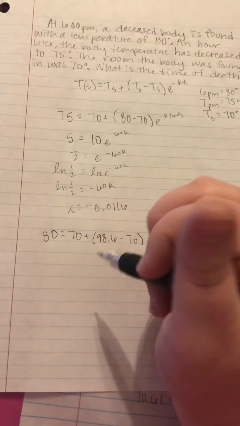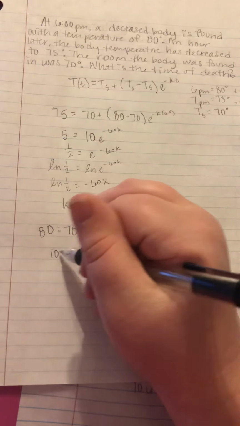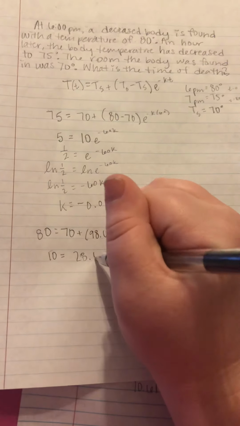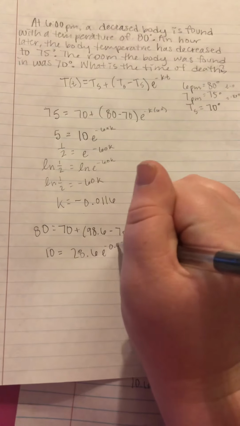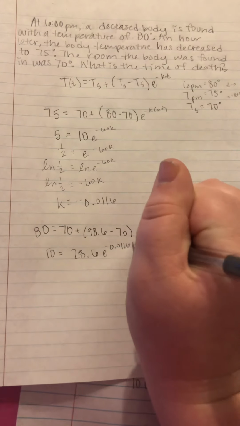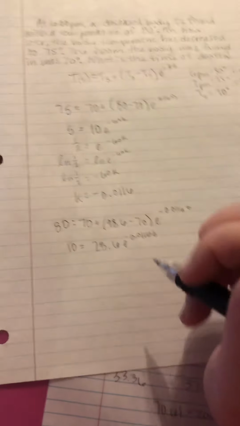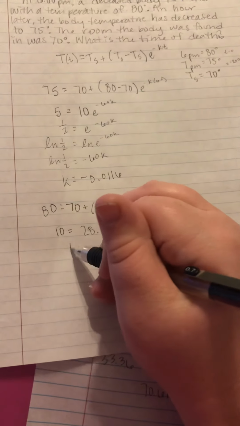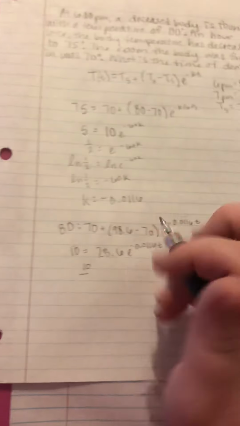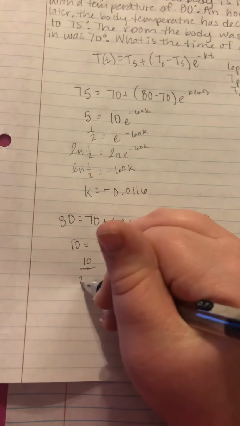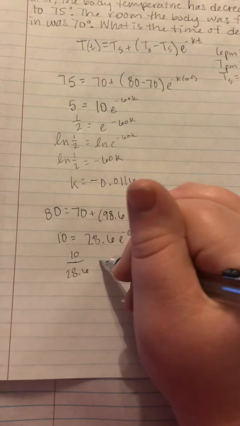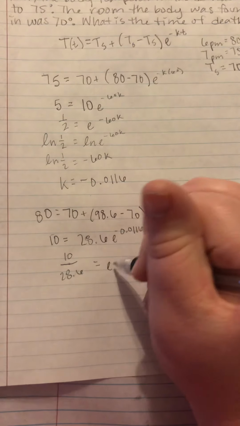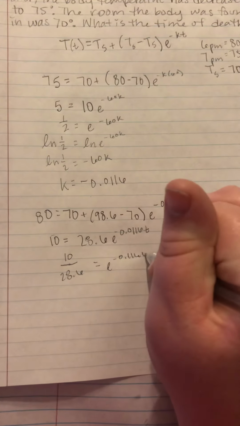So when we subtract 70 from both sides, we get 10 equals 28.6 e to the negative 0.0116 t. Now we're going to divide by 28.6, so 10 over 28.6 equals e to the negative 0.0116 t.